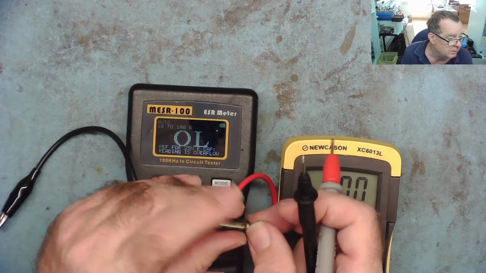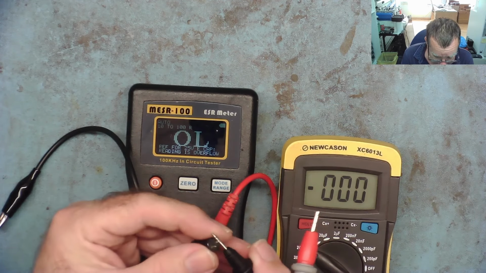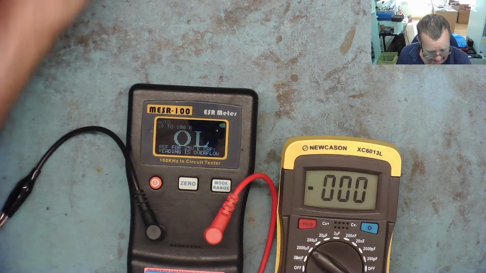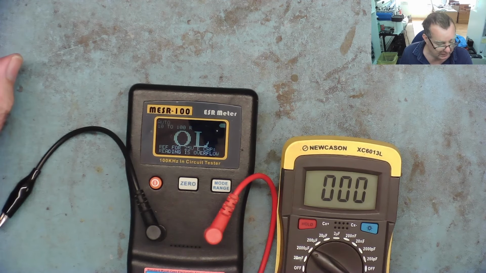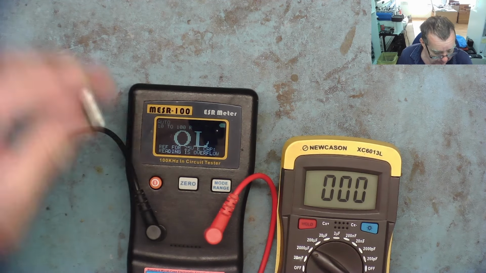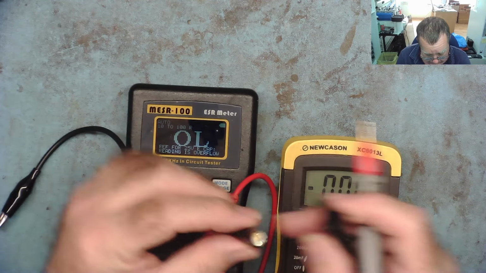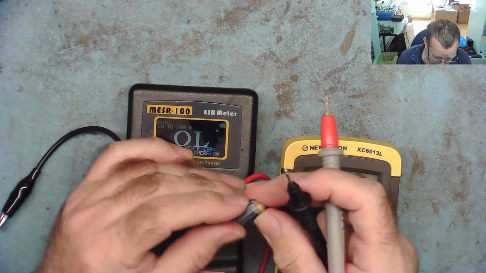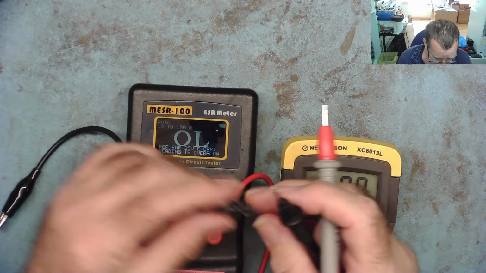Let's have a look at the other one. But it is possible, and I've even shown on this channel sometimes, capacitors that read bad in ESR, but they read okay in capacitance. Here's some more. So this one is obviously gone. This is a 3300, 6.3.